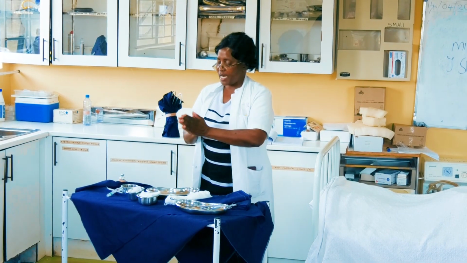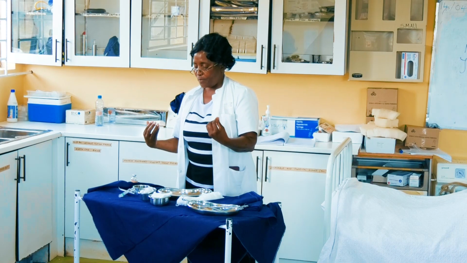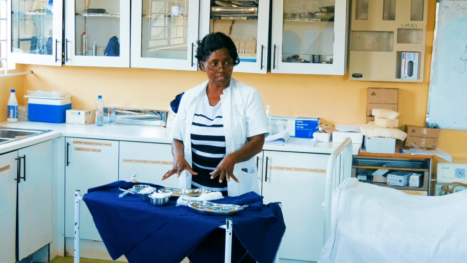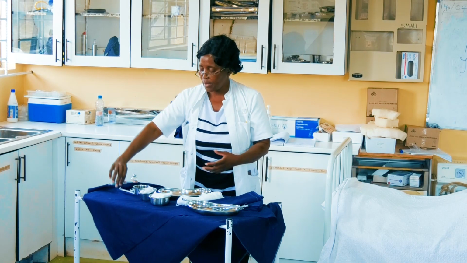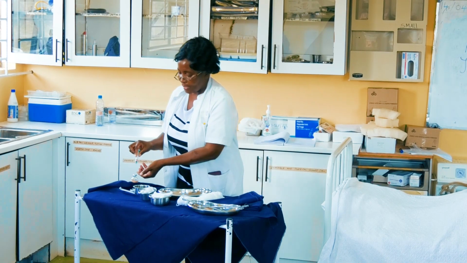Okay, so after I've scrubbed, I'm supposed to wear sterile gloves, and then after I've put on my sterile gloves, I'll prepare this equipment in readiness for my procedure. So I withdraw the lignocaine.